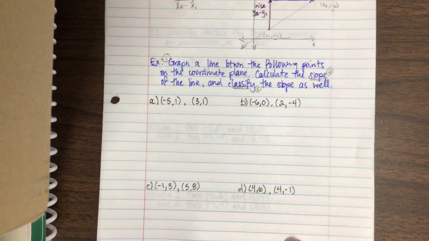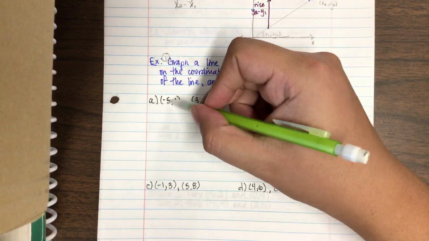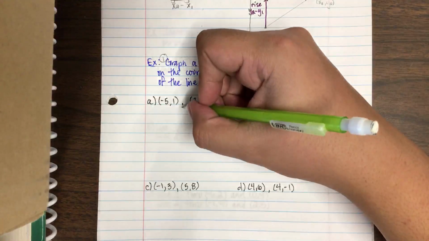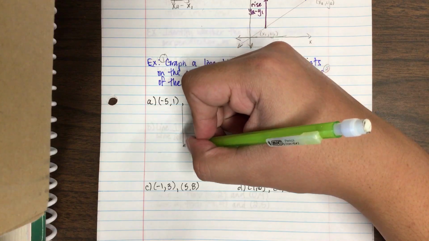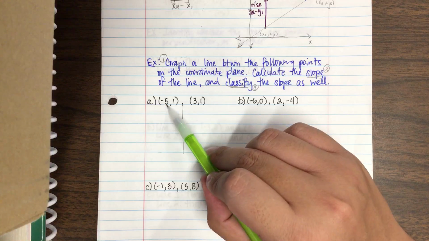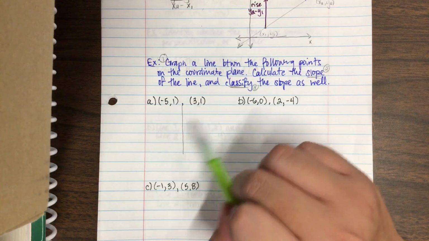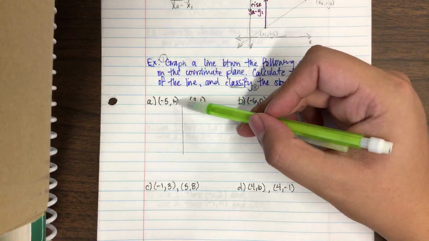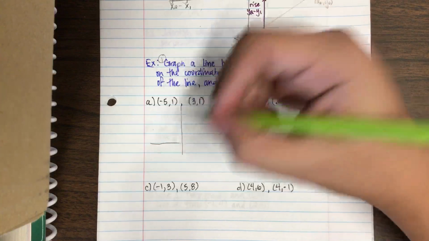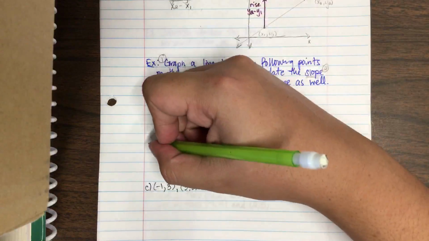Okay, so let's go ahead and start with A. So we have from -5, 1 to 3, 1. Go ahead and create a little coordinate plane. Judging by my values, since I have a negative x value and a positive x value, I'm going to need both sides of the y-axis. Since both of my y values are positive, I really only need the top of it. So I'm just going to show this much of the coordinate plane.